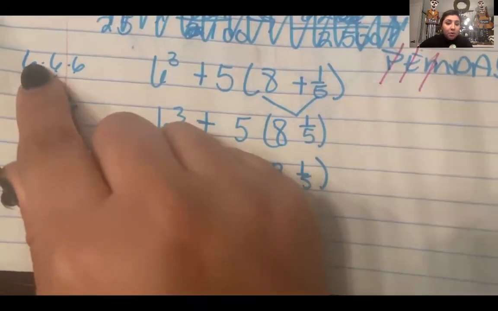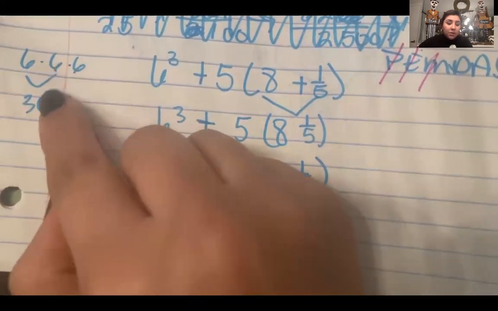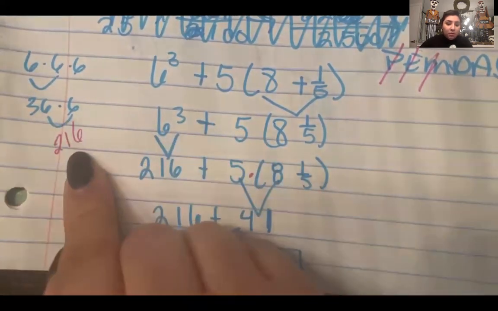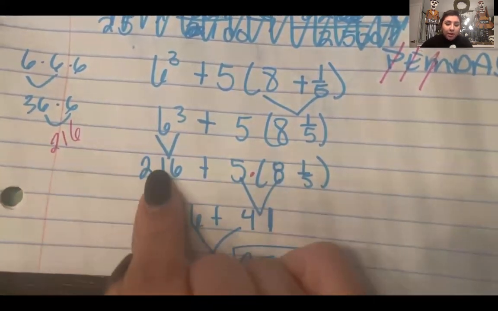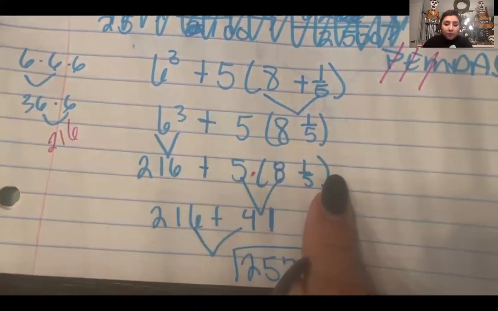It means to multiply 6 three times. So 6 times 6 equals 36. I brought my 6 down, and 36 times 6 gives me 216. And there's my exponent, and then I copied everything else down.